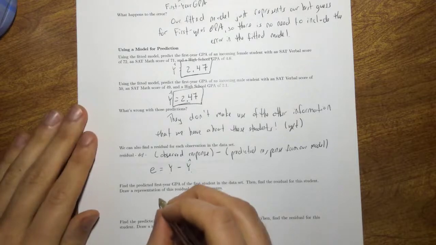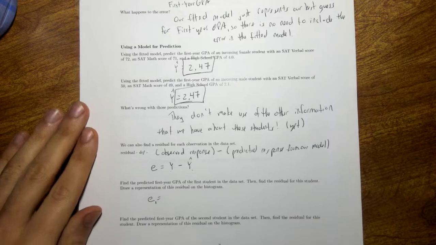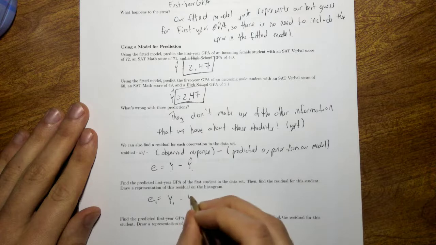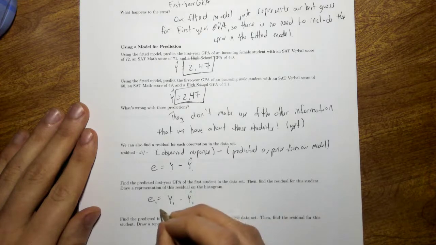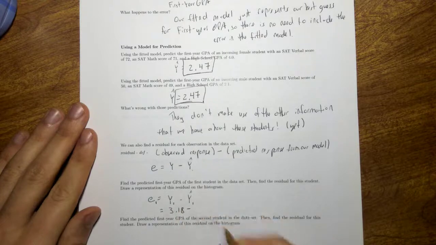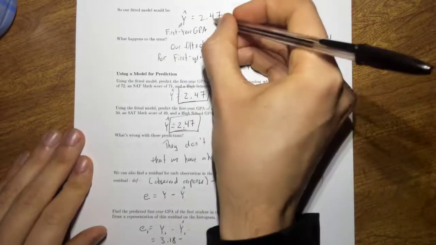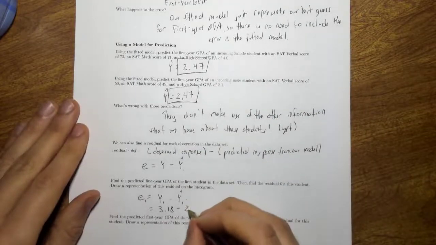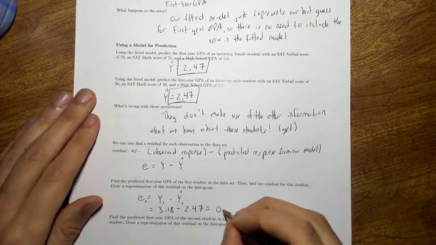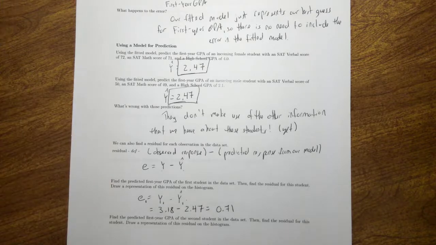His residual, I'll put a little 1 here to denote that it's from the first student, is going to be that first year GPA, which was 3.18, minus what's predicted based on our model. What our model is predicting for everyone at this point is a GPA of 2.47. If you do that calculation, you should wind up with that first student's residual being 0.71.